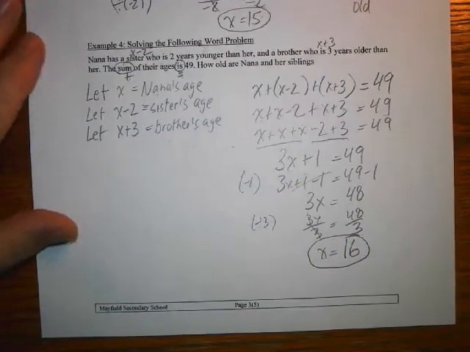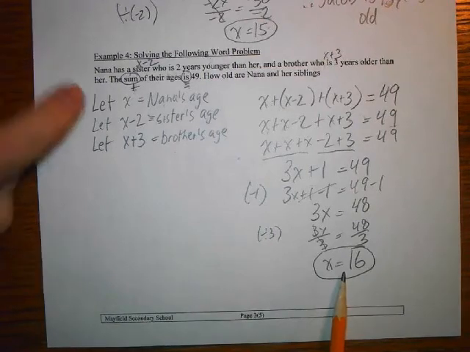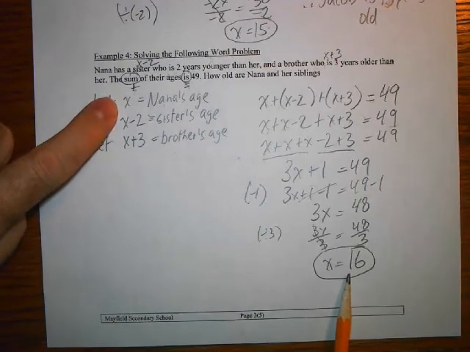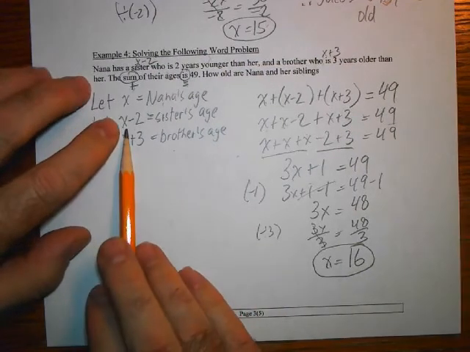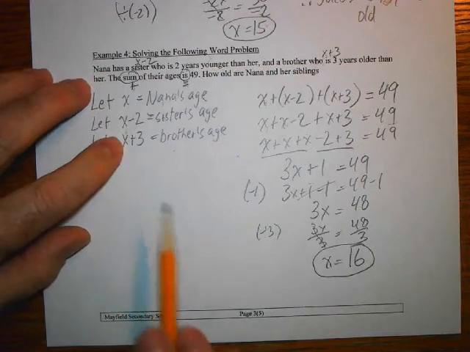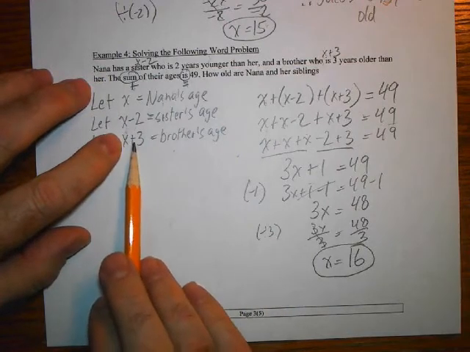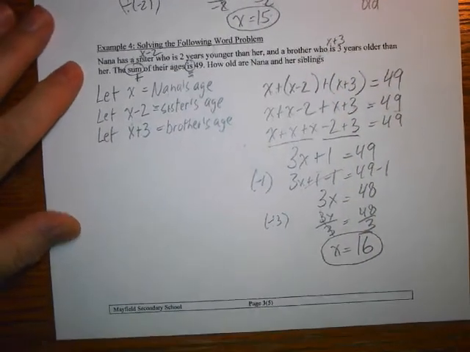Okay, so that's pretty good. What does that tell us? Well, what's x? x is Nana's age. That tells us that Nana is 16 years old. But it also tells us the other siblings. If I plug in x here for her sister, 16 minus 2, so her sister is 14, and her brother is 16 plus 3, 19 years old. Okay, and that's what I need to put into the word answer.